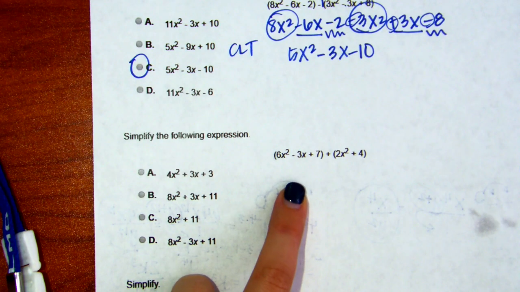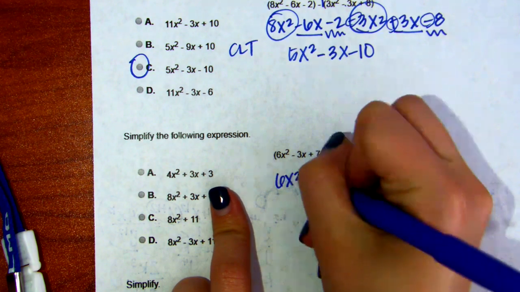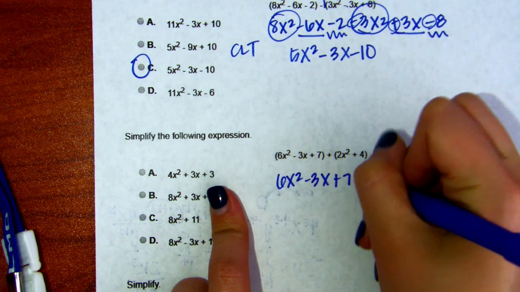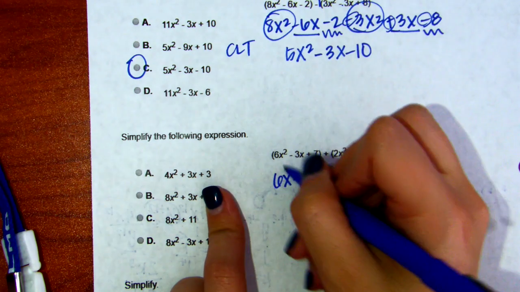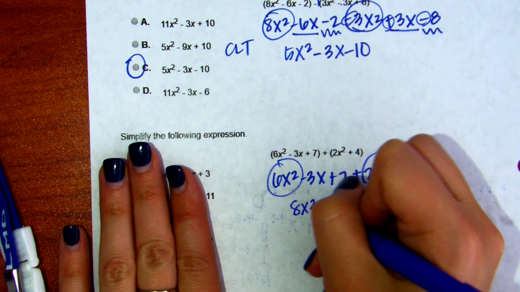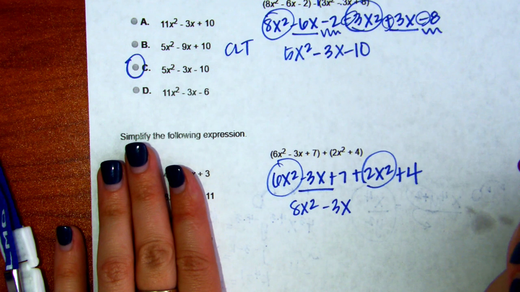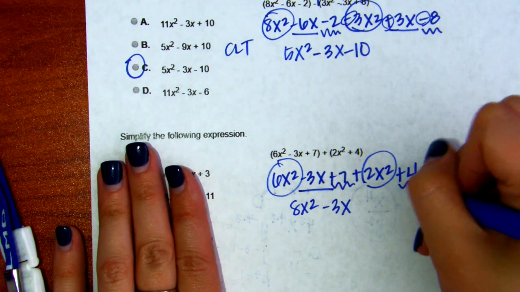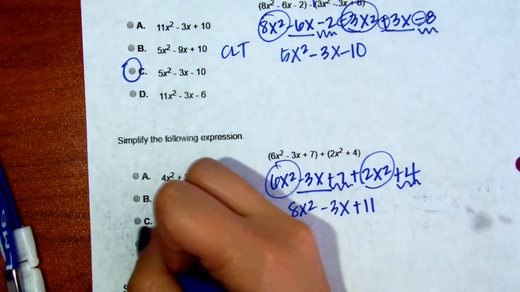This one is just adding, which means that I don't have to distribute anything. I drop the parentheses and I combine my like terms. 6x squared plus 2x squared is 8x squared. Negative 3x doesn't have any other like terms. Positive 7, positive 4, plus 11. D.